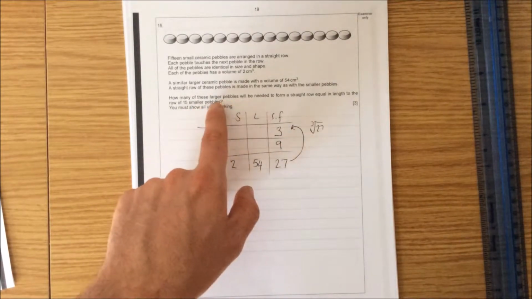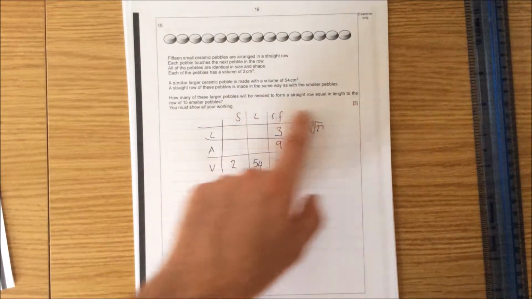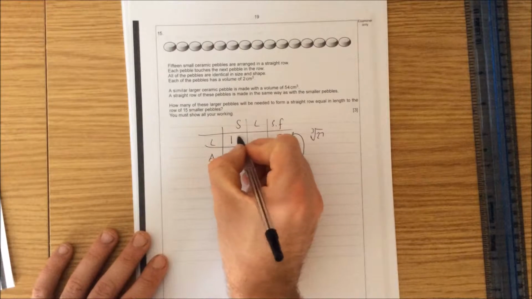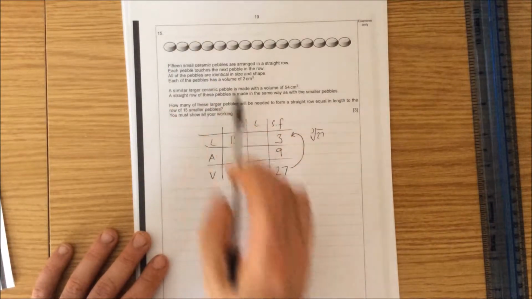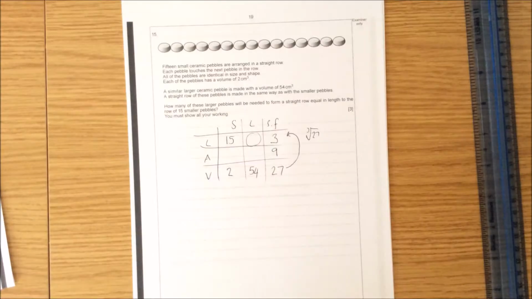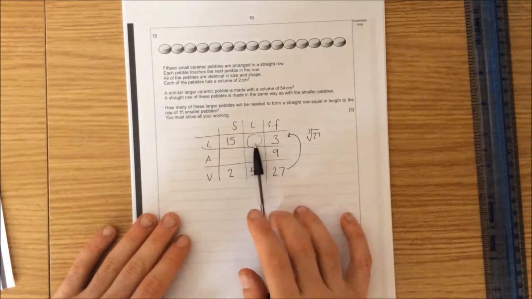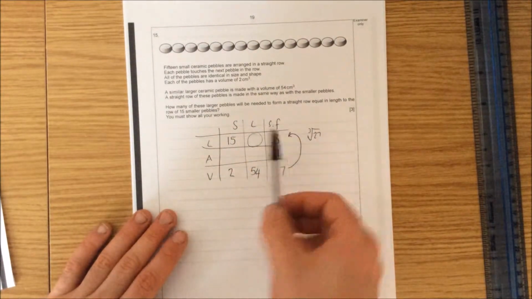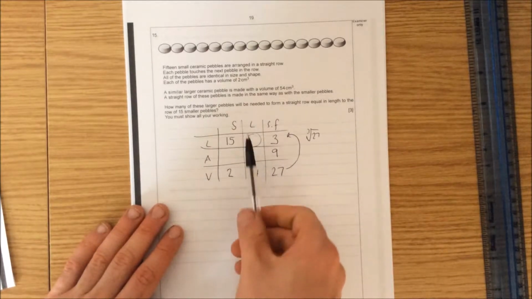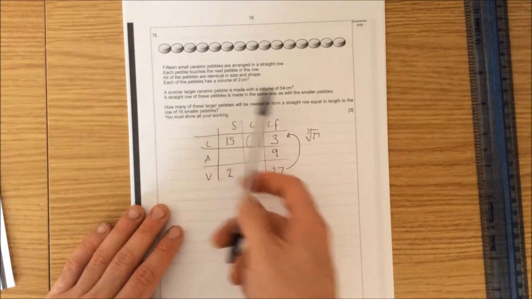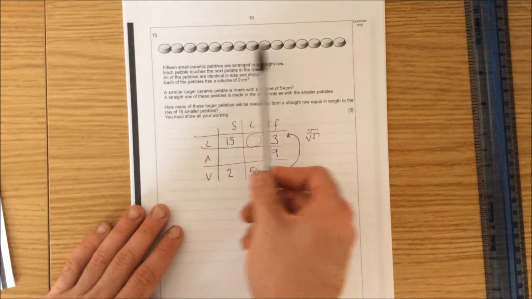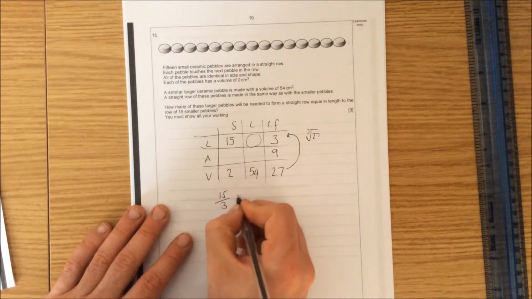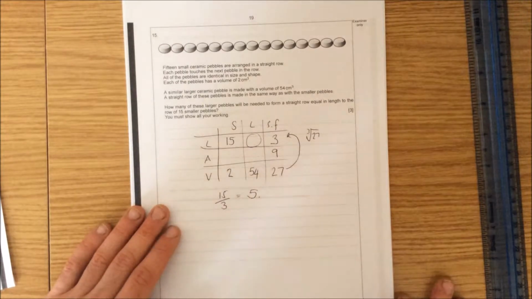So how many of these larger pebbles will we need to form a straight row equal in length to 15 smaller pebbles? Well, the smaller pebbles, if we assume they are 1 each, have a length of 15. To find the larger length, usually we would do the smaller length times the scale factor, but because each of these larger stones is going to take up a bigger amount of length, we are going to do 15 divided by the scale factor, which gives us a length of 5.